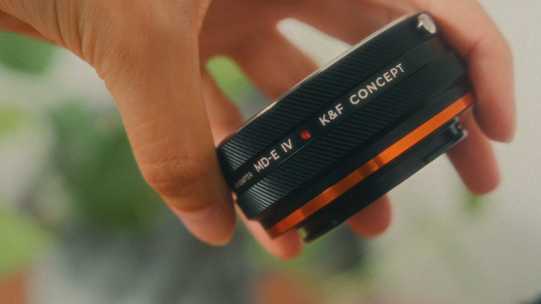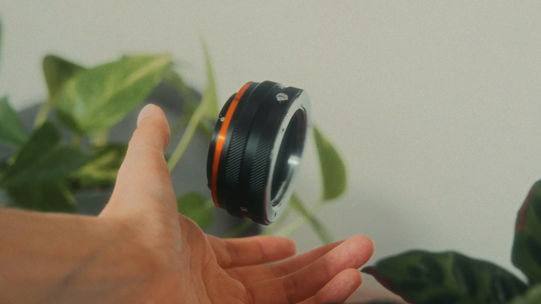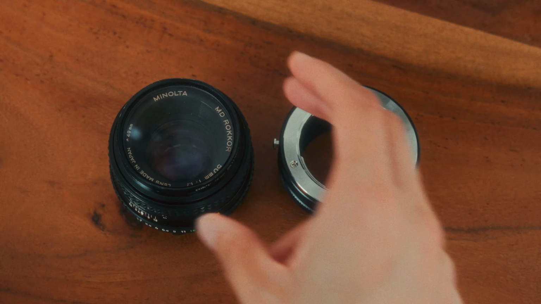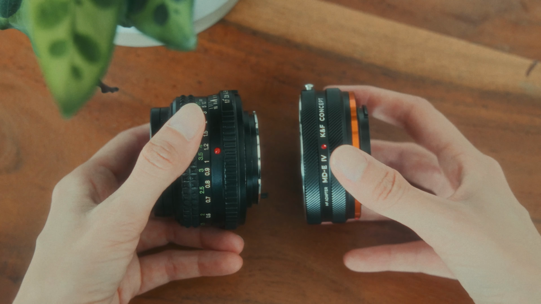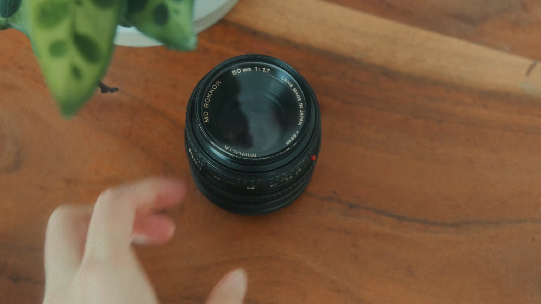Now you might be wondering, how am I able to use an analog lens on a digital camera? To make this happen, I'm using this adapter by K&F Concept, who is the sponsor of this video. I have several adapters with different mounting options. This one is suitable for a Minolta lens to be mounted on a Sony E-mount. It functions mechanically, which is no problem since the lens doesn't have any automatics.